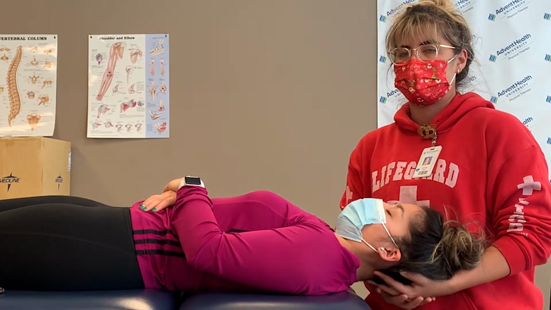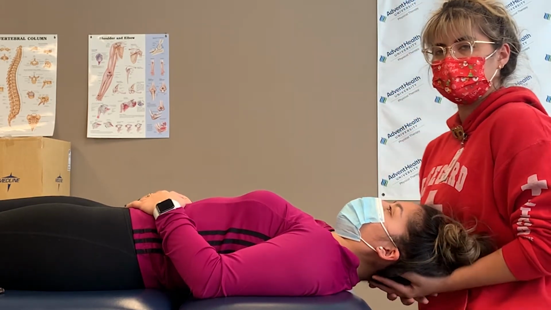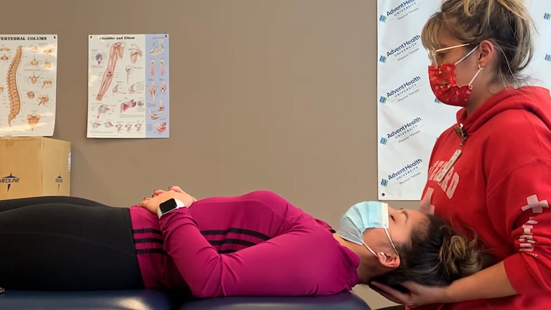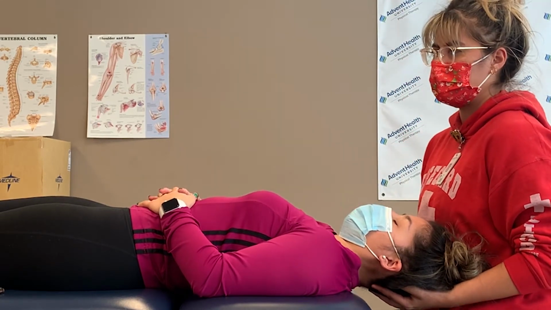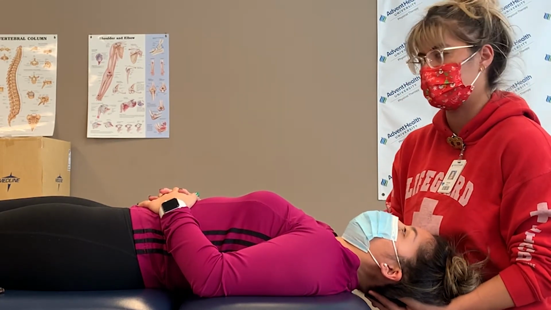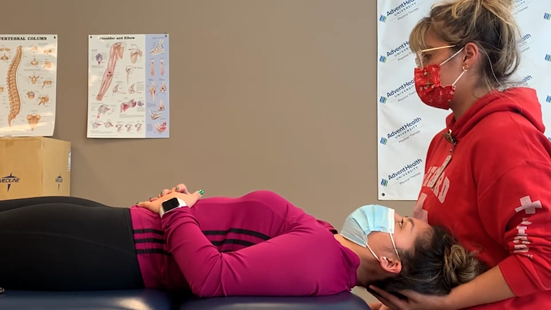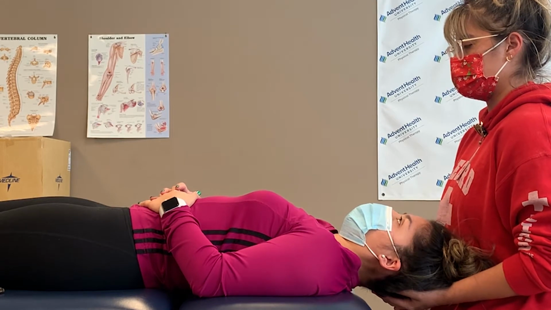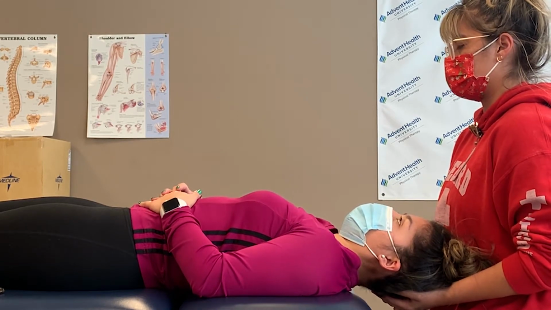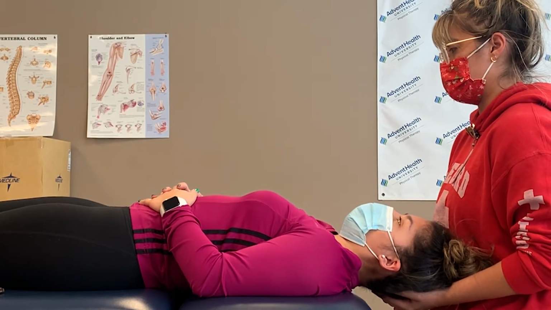So the next muscle that we'll be testing is sternocleidomastoid. So what we're going to want to do for this one is have the patient's head off the table so that we can get her into extension. For this one, we are going to side bend away from the side that we're testing, and then we are going to rotate toward that tested side.